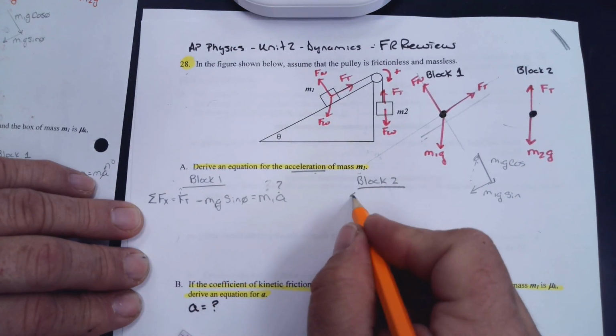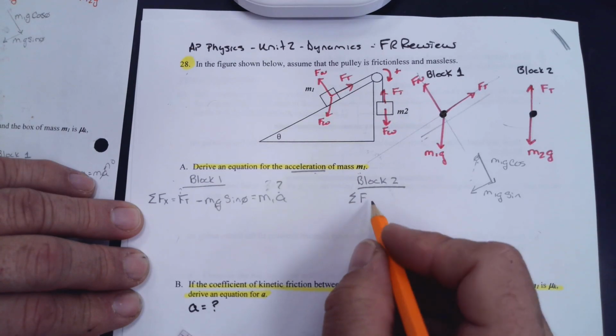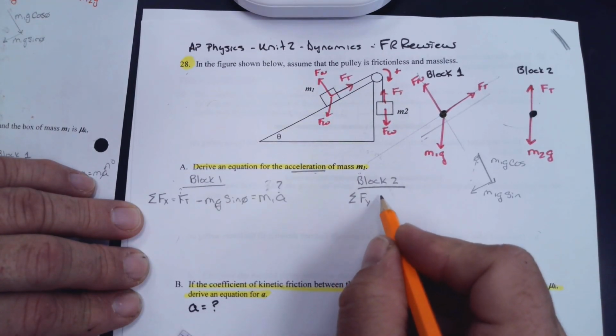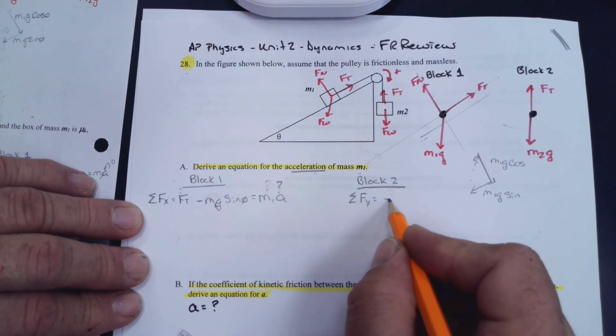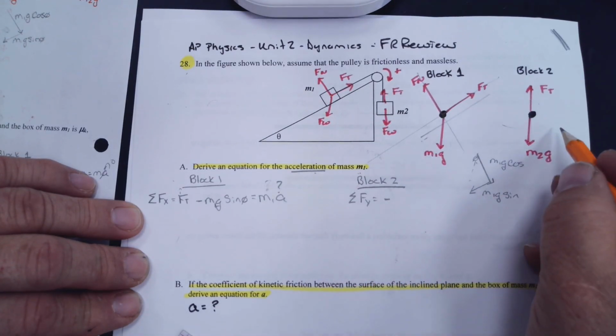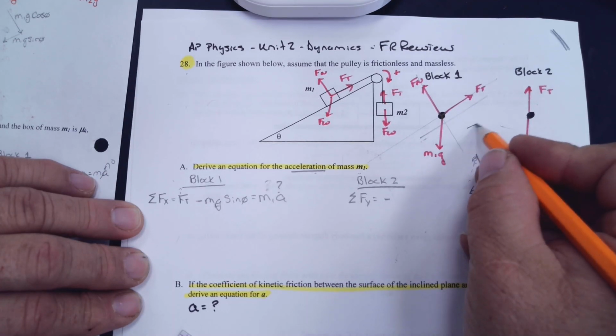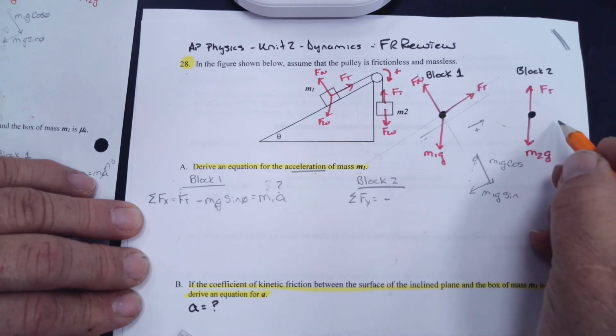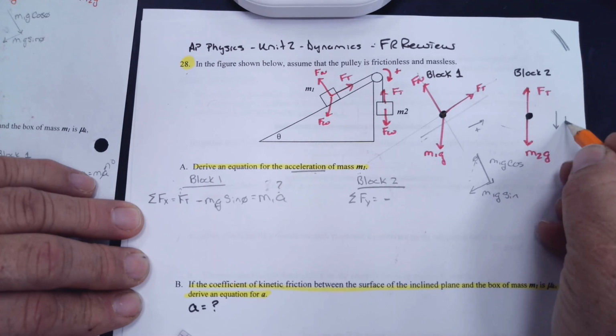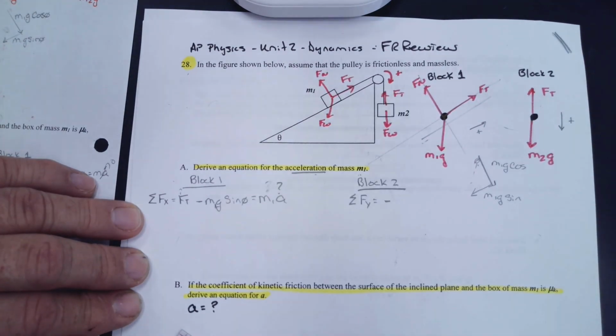So sum of the forces for my block 2 is going to be a negative force because we're going clockwise. This way was positive and this way is positive because we're going counterclockwise.